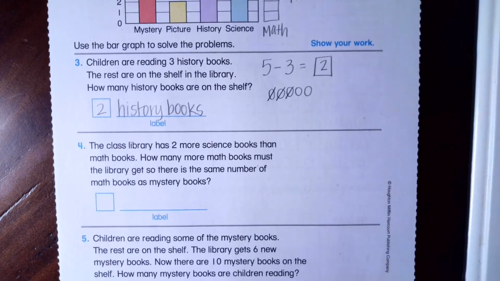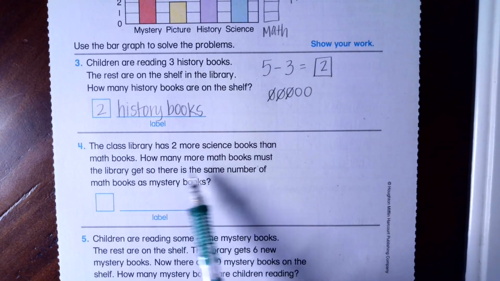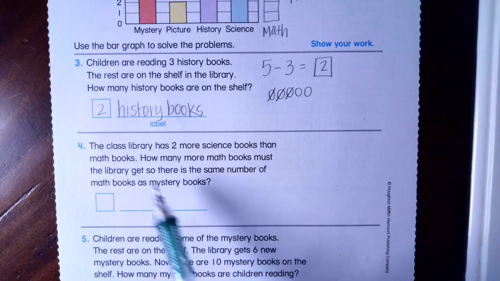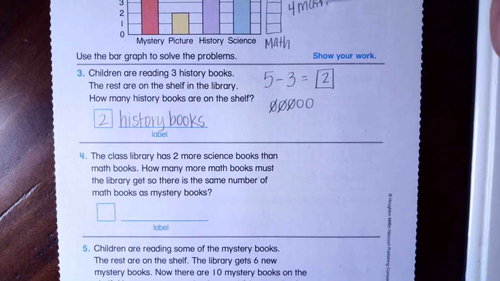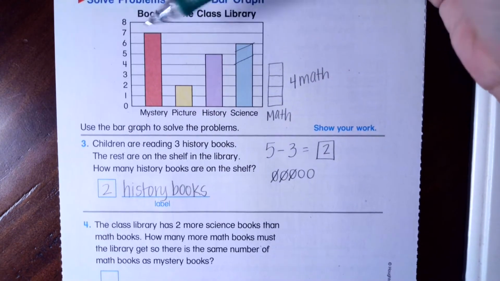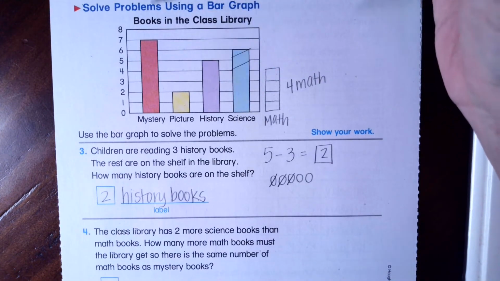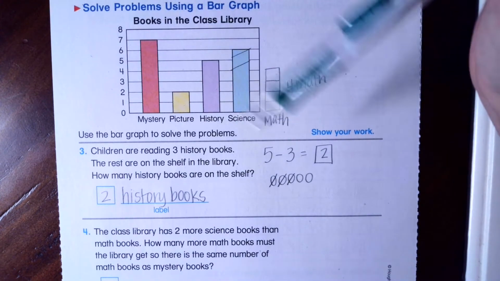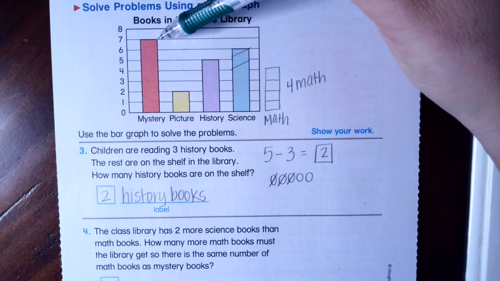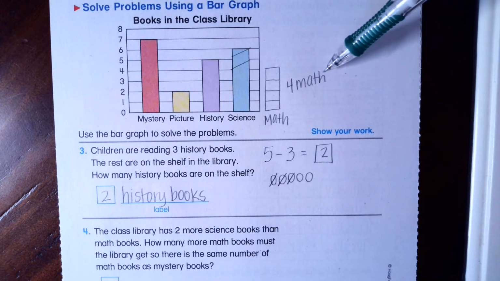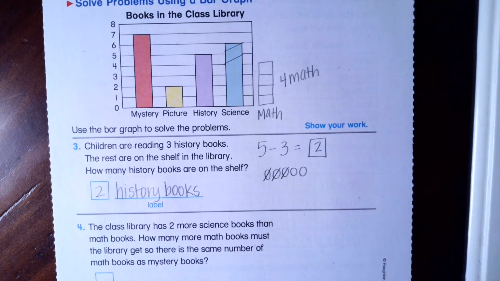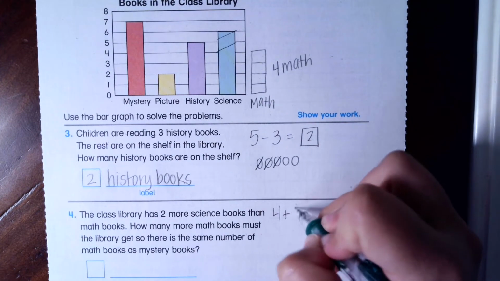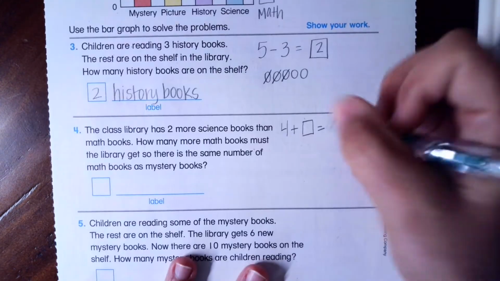Now, let's look back at that question. It says, how many more math books must the library get so there is the same number of math books as mystery books? So now we're going to compare math to mystery, double M's. So mystery has 7 total. Math has 4 total. So how many more does math need to get up to the same as mystery?